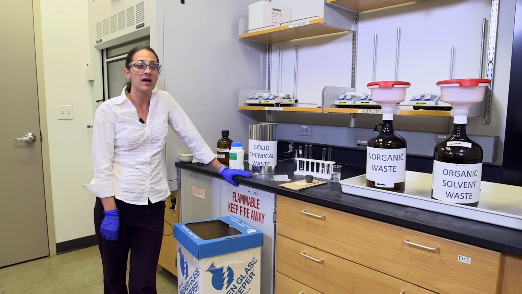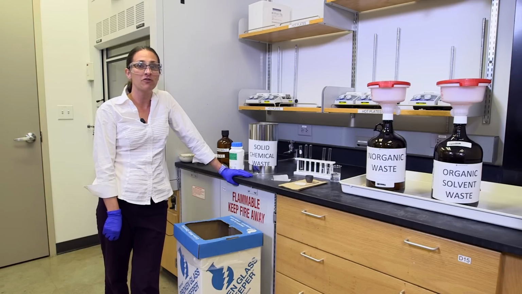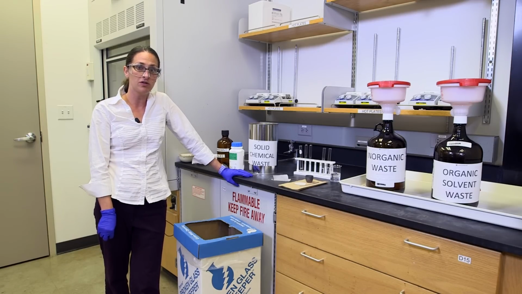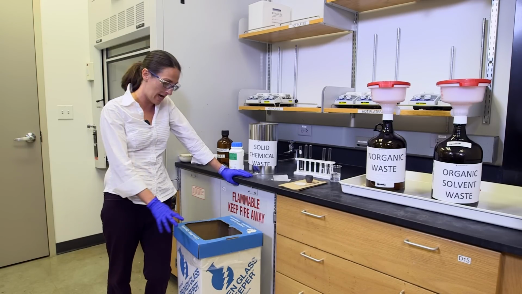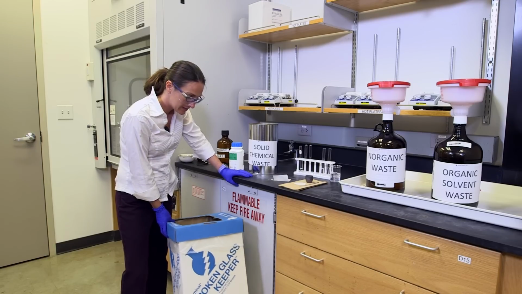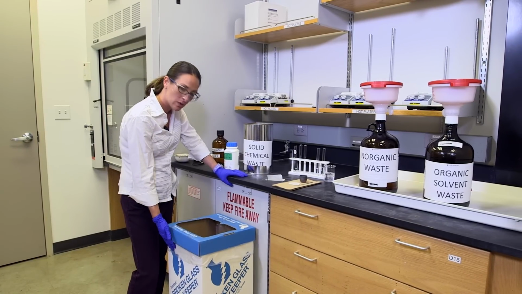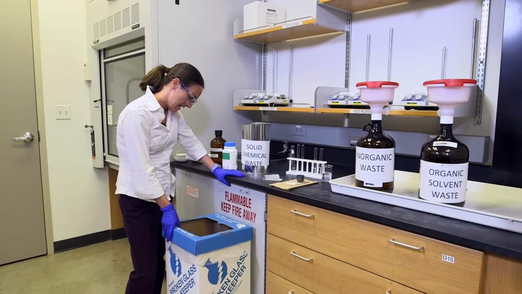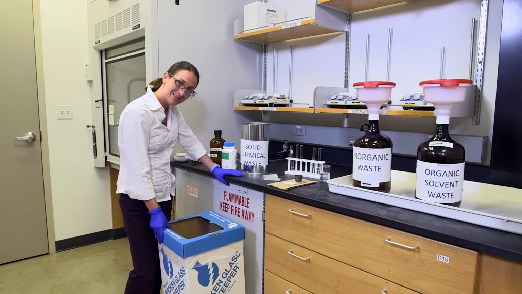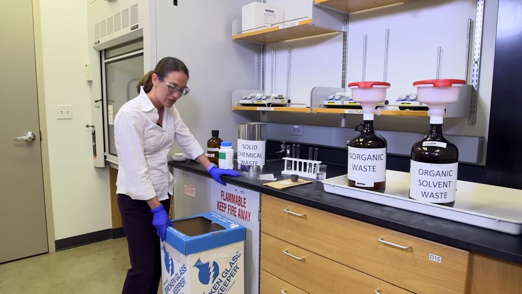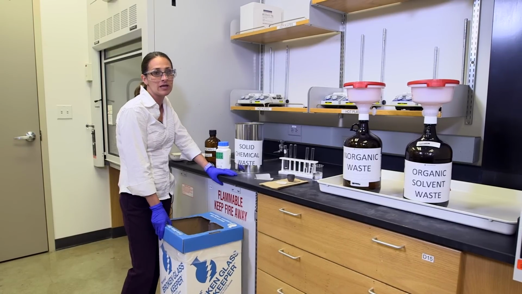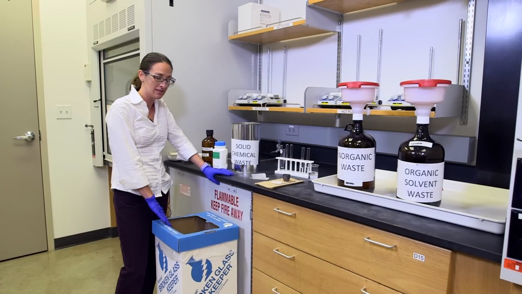Now that you've completed your lab, it's not time to go yet. We're really careful about how we dispose of things. And the first thing I want to talk about is broken glass. Every lab has one of these containers. It's a blue and white cardboard box that's lined with a plastic bag. And let's see what's in here. Graduated cylinders that are broken, beakers, thermometers, any kind of broken glass has to go in this container.